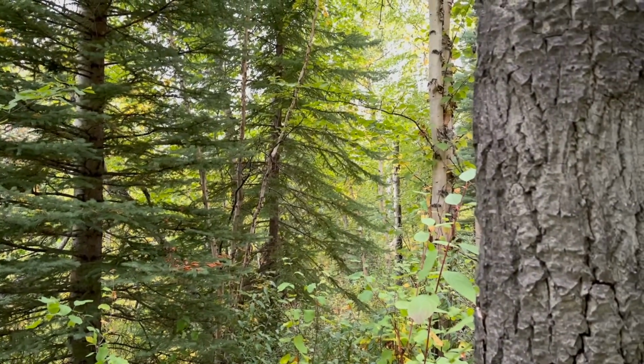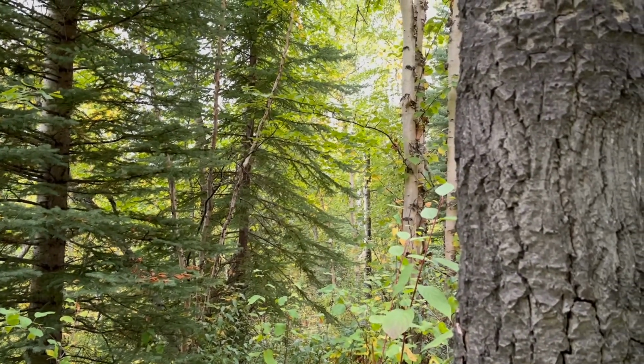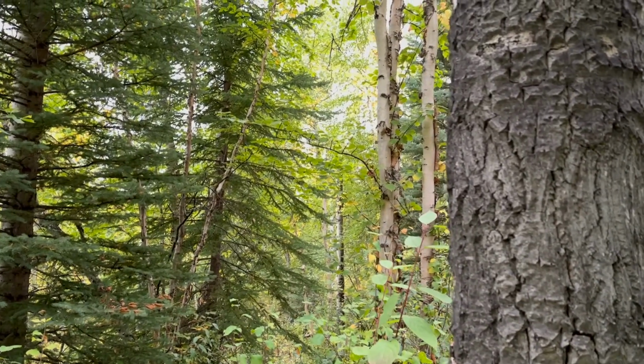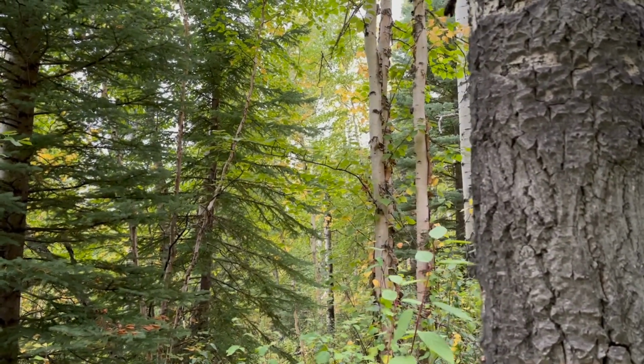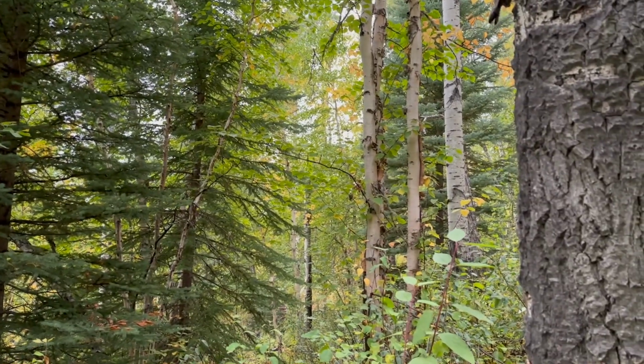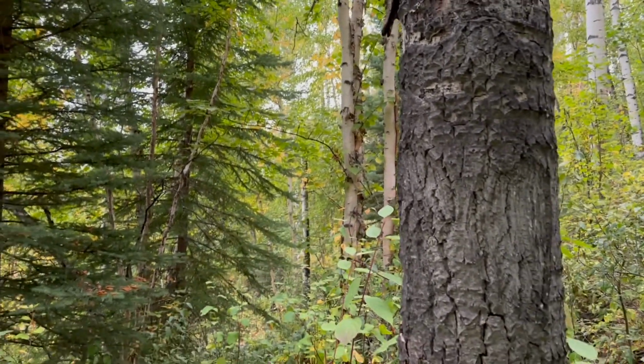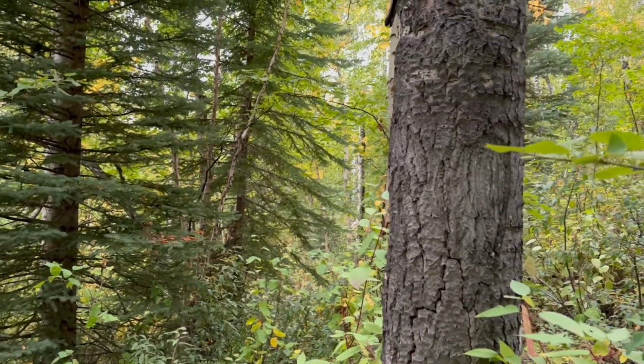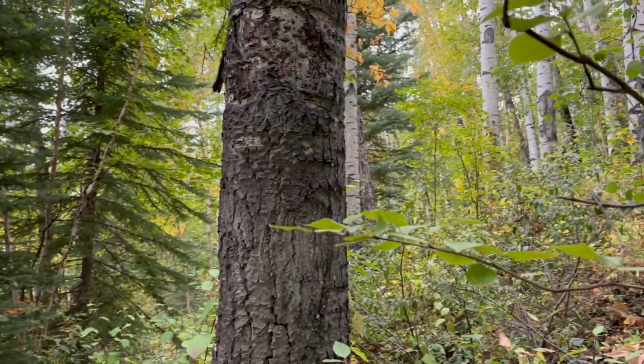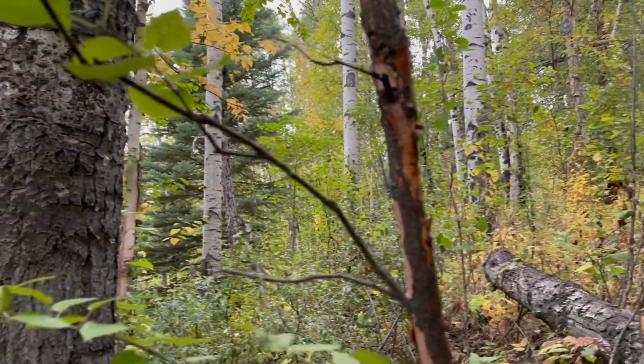There goes Moosey right there. Well, I've been following that moose all day because he's showing me where the trail is. Anyways, back to the lesson plan here.